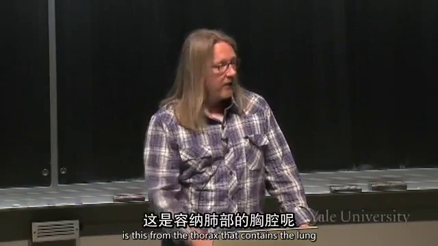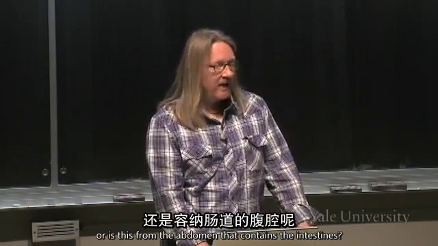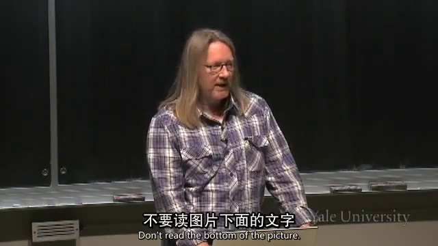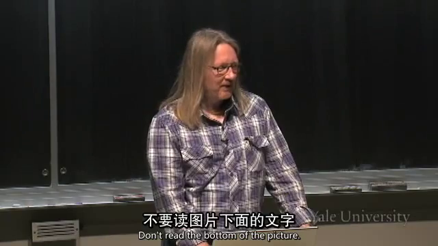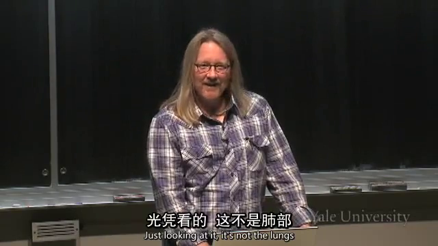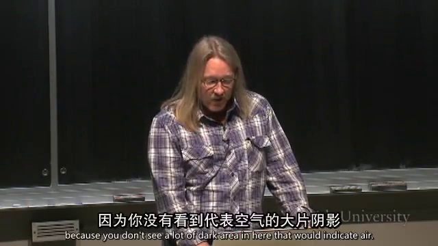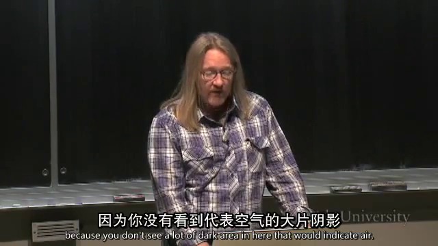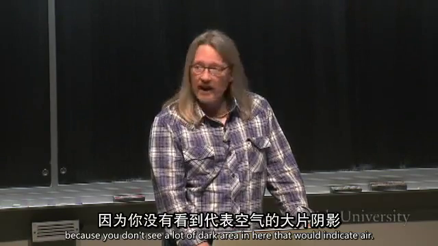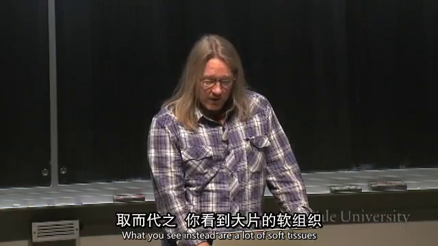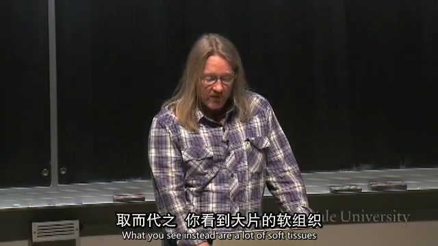Is this from the thorax that contains the lung, or is this from the abdomen that contains the intestines? Don't read the bottom of the picture. But just looking at it, it's not the lungs, right? Because you don't see a lot of dark area in here that would indicate air. Right? What you see instead are a lot of soft tissues that sort of absorb radiation.